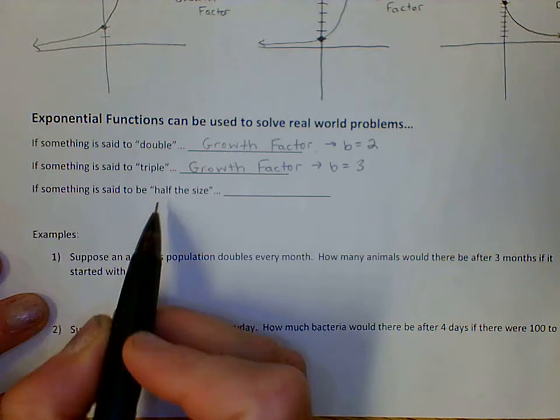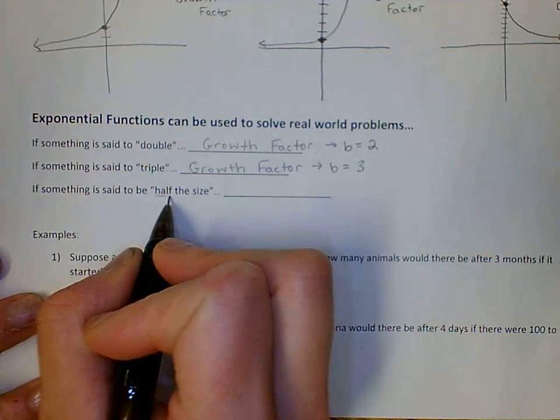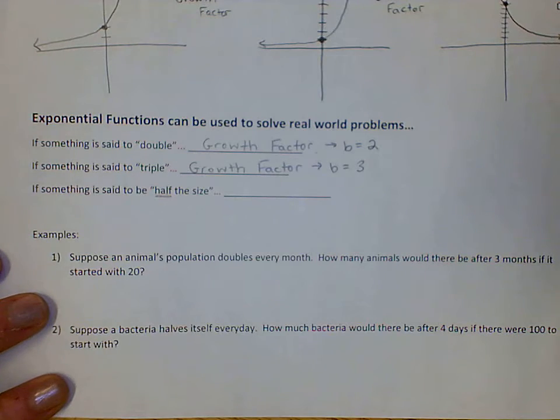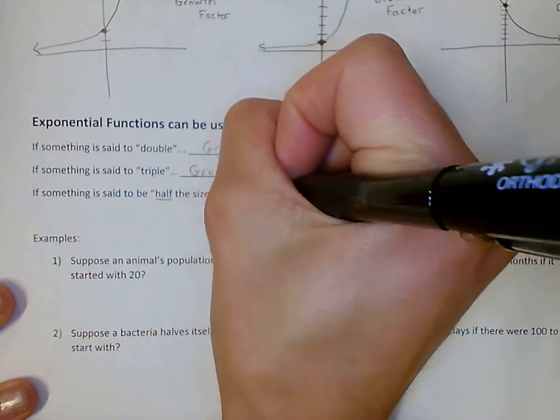And then what if it said something is half the size? Well, when you take something and you're cutting it in half, or it's half the size of what it was, that actually means it's becoming less. So that means it's decaying or going away.